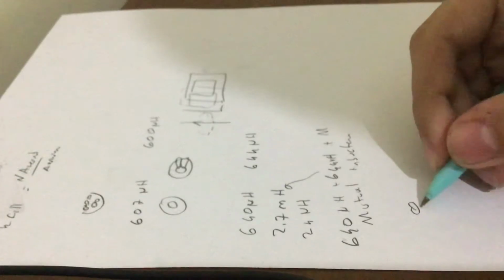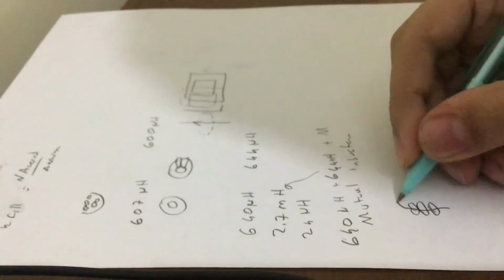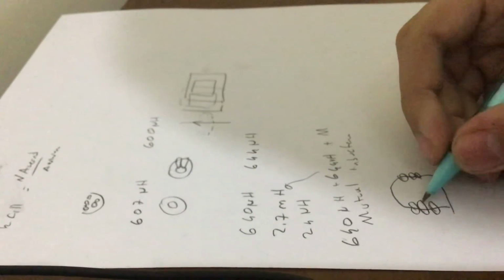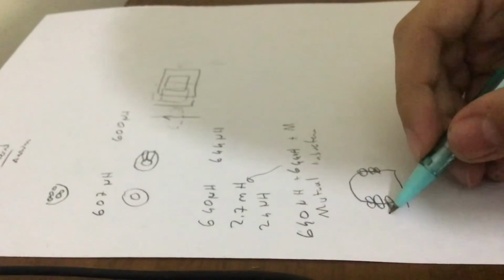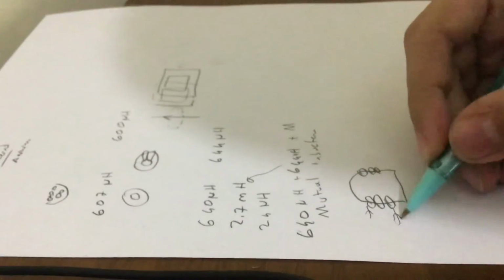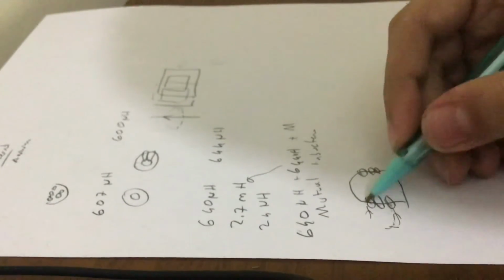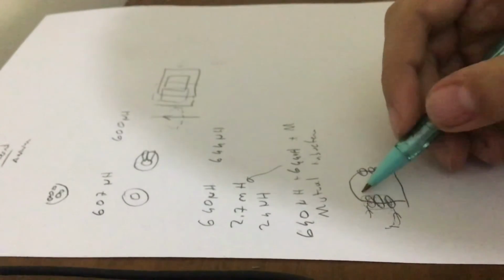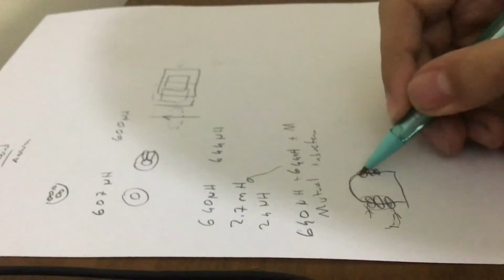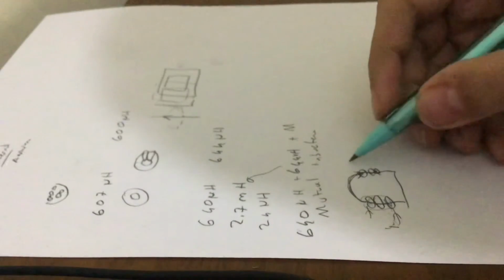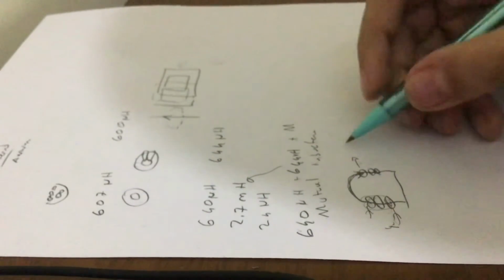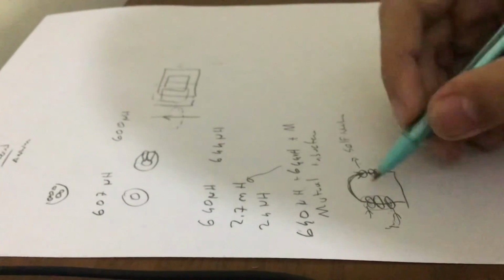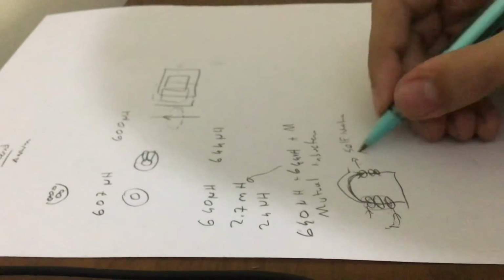Mutual inductance can be explained as: there is a self-inductance in here from the first current in the first winding, and this current creates another flux that goes through the other one. So this has self-inductance, and from this it has mutual inductance.